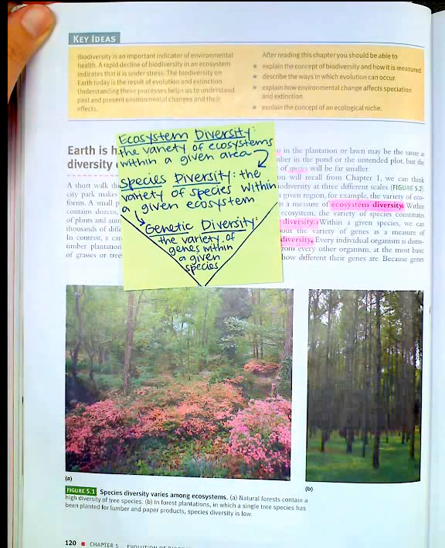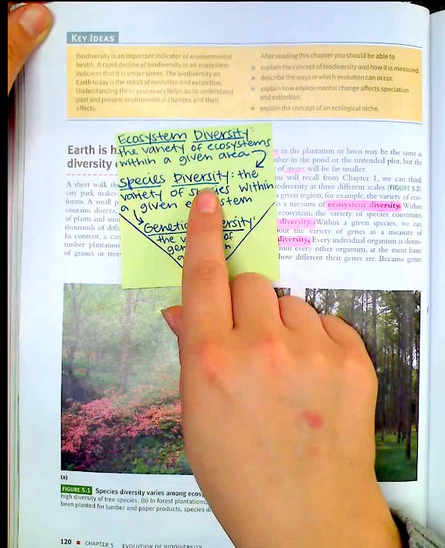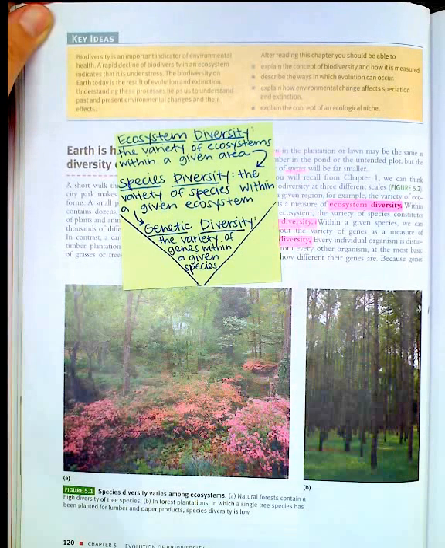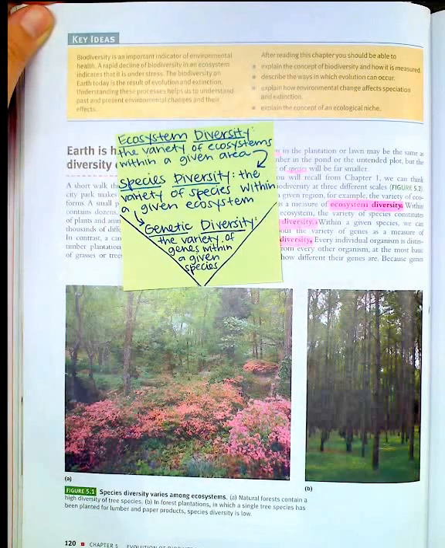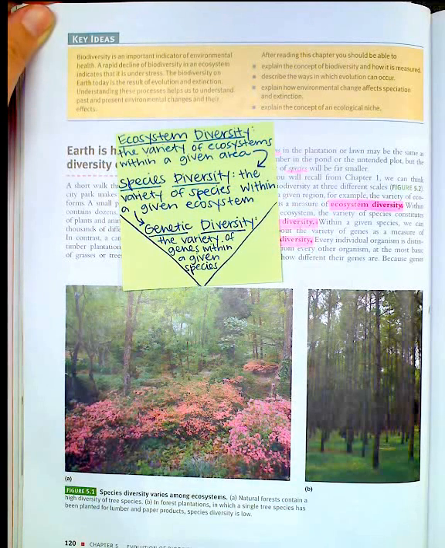All right, and then if we go down a level, we get to species diversity, so the variety of species within a given ecosystem. So for example, we know that in a rainforest, the species diversity is very, very high. There's a lot of plant species, animal species, fungi species, insect species. But something like a desert does not have as much species diversity because it only has cactus and lizards and things that are especially adapted to live there.